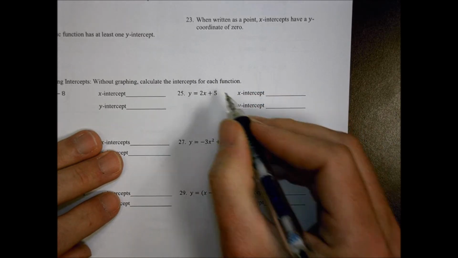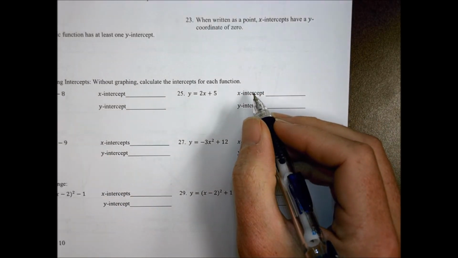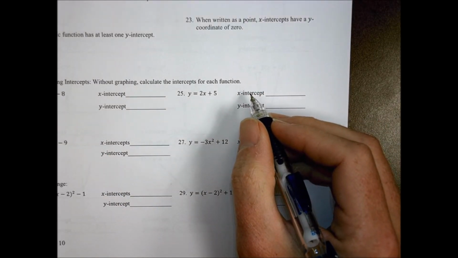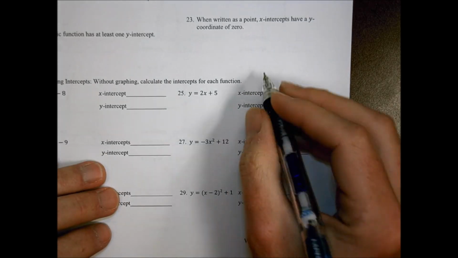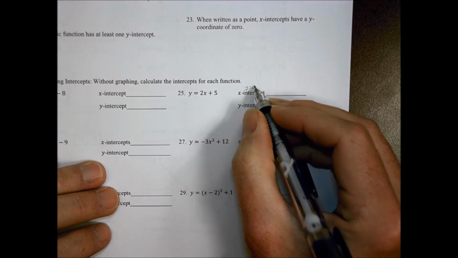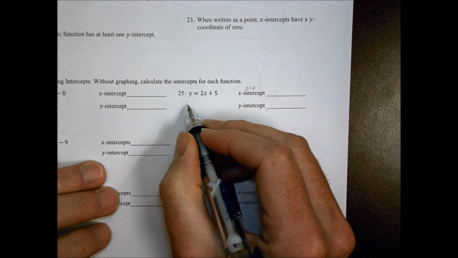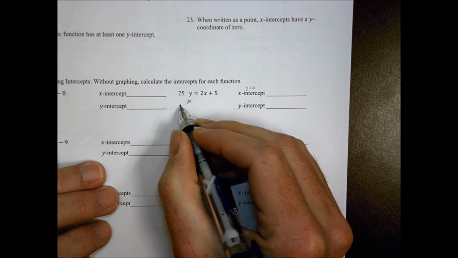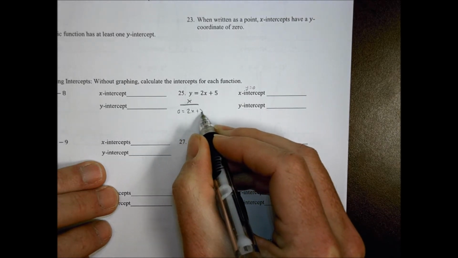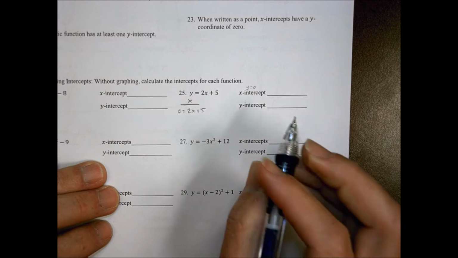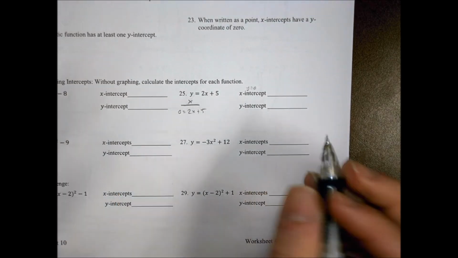Okay, so the x-intercept. In this case right here, our x-intercept is gonna be located. X happens when what? When y equals 0. So when y equals 0, let's do the x part here first of all. We would say 0 equals 2x plus 5, and I'm solving for x. That's the idea if you want to do it algebraically.